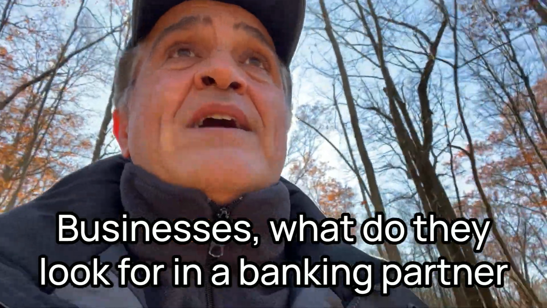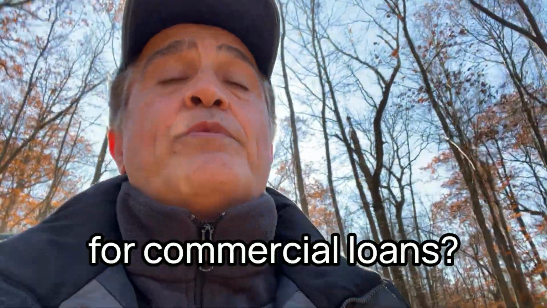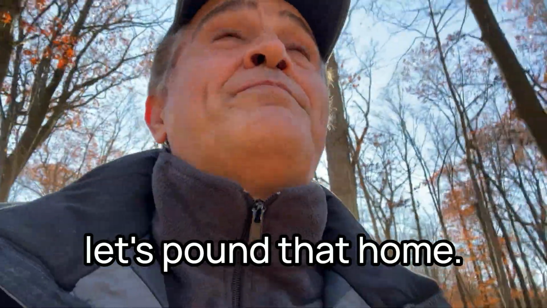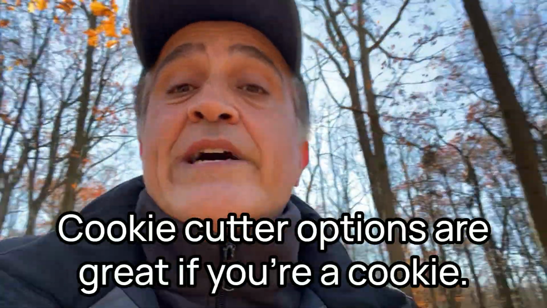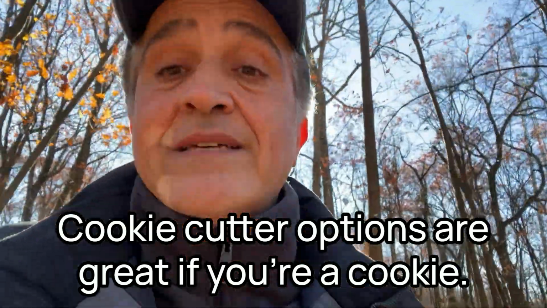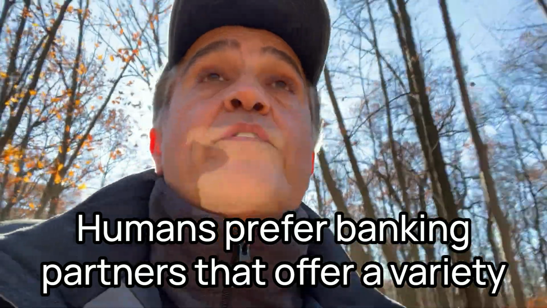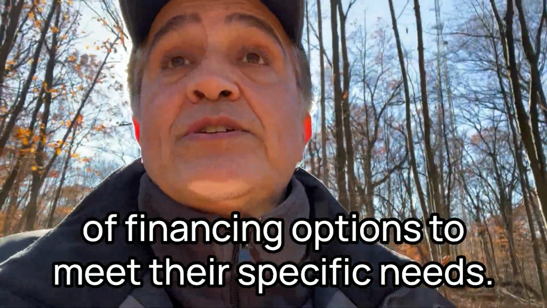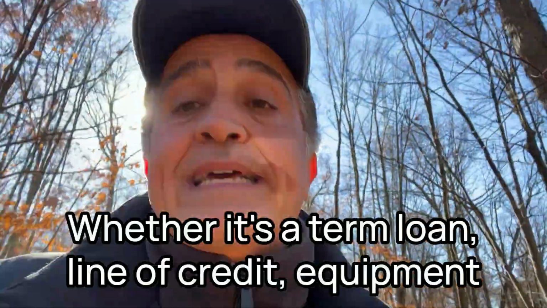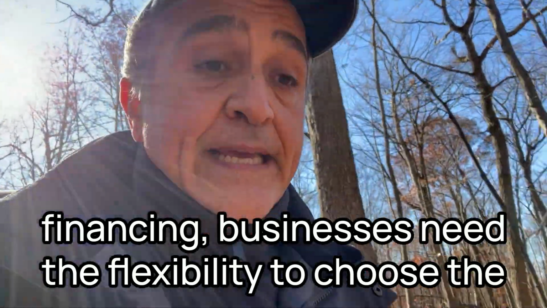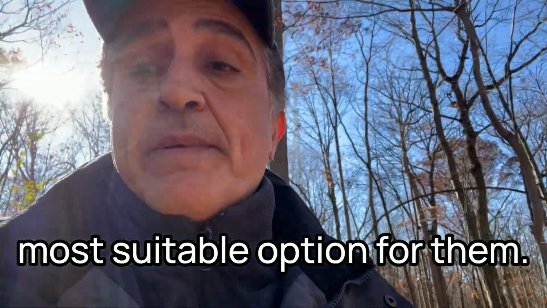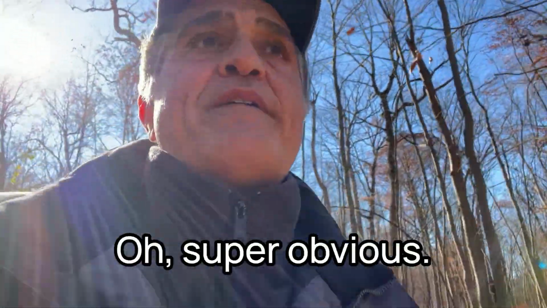Businesses, what do they look for in a banking partner for commercial loans? I think I touched on flexibility already, but let's pound that home. Flexible financing options. Cookie cutter options are great if you're a cookie. Humans prefer banking partners that offer a variety of financing options to meet their specific needs. Whether it's a term loan, line of credit, equipment financing, businesses need the flexibility to choose the most suitable option for them.